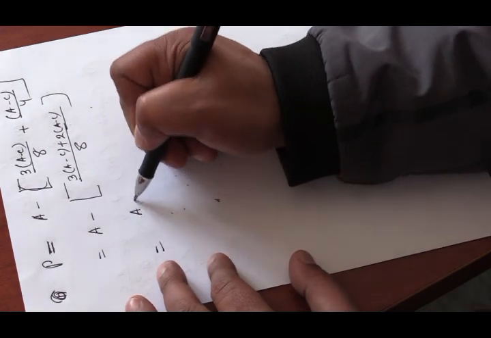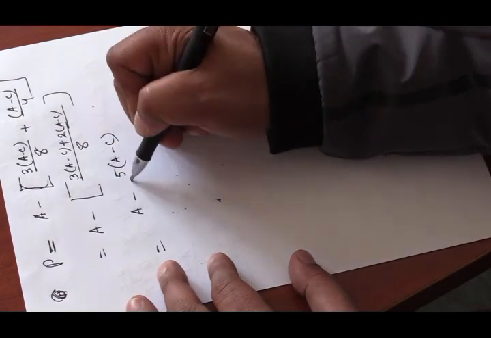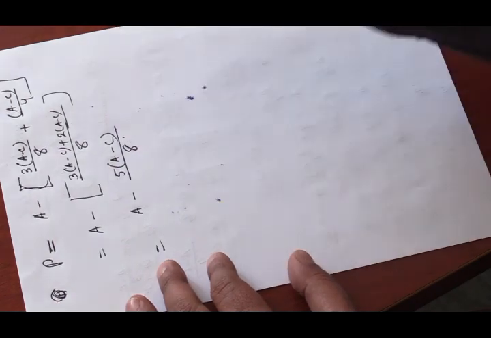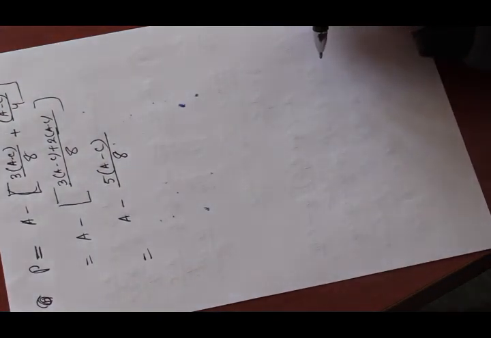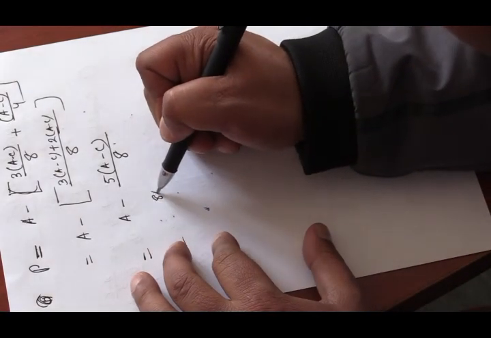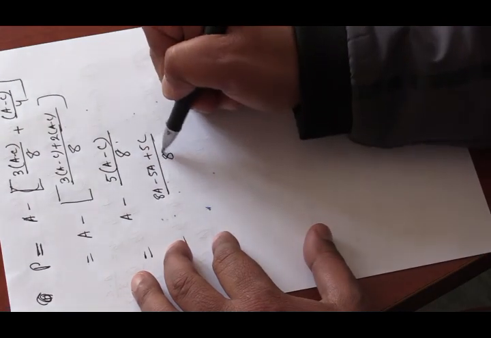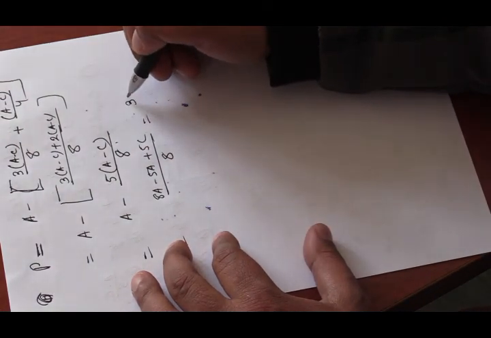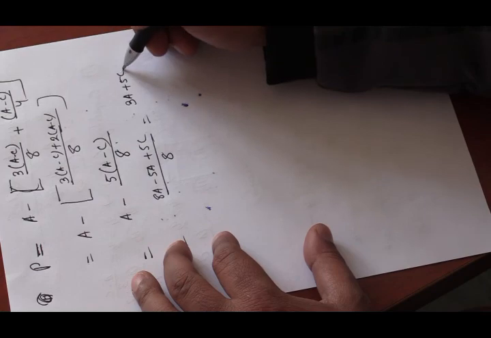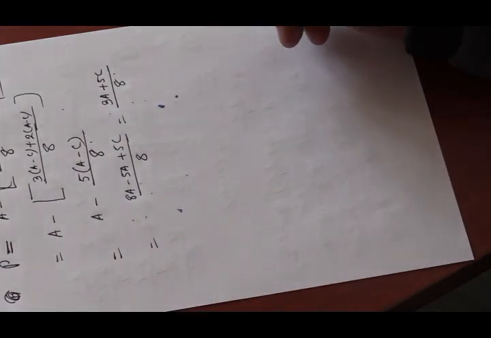So actually it is A − 5(A − C)/8, or (8A − 5A + 5C)/8, which equals (3A + 5C)/8. This will be the market price.